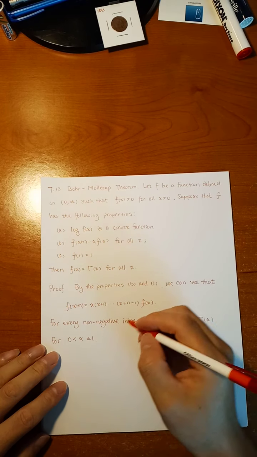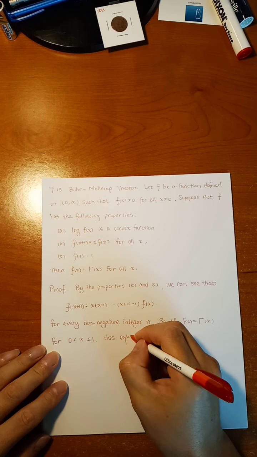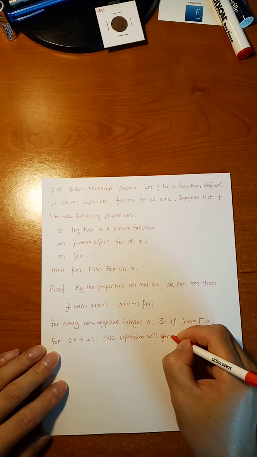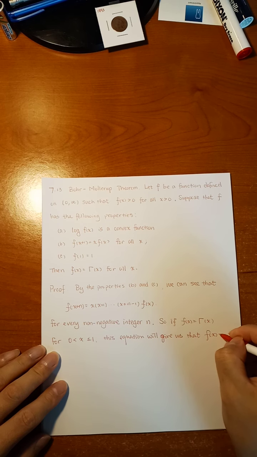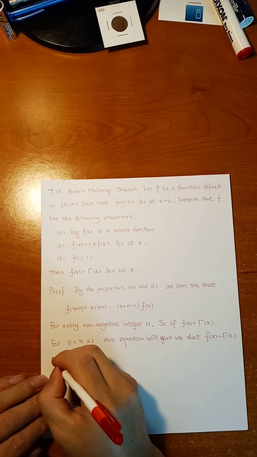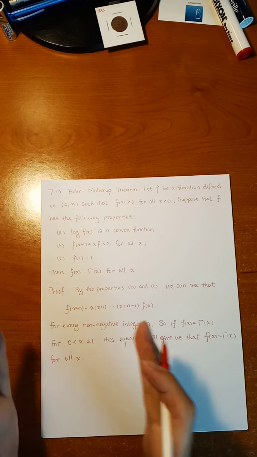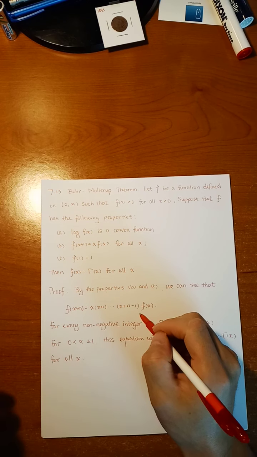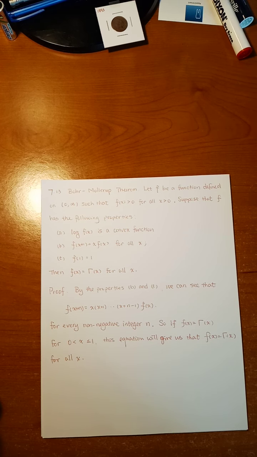So this equation will give us that f(x) equals gamma(x) for all x. Okay, so you just shift it. Remember that after the shift you will have the identical stuff, because this property is also a property of the gamma function. f satisfies this, the gamma function also satisfies this.